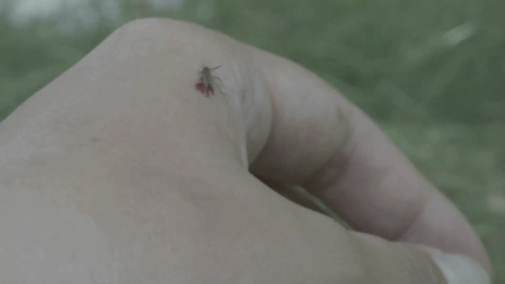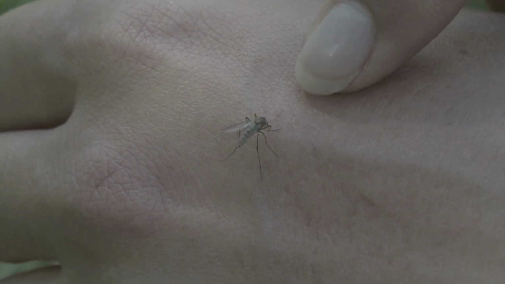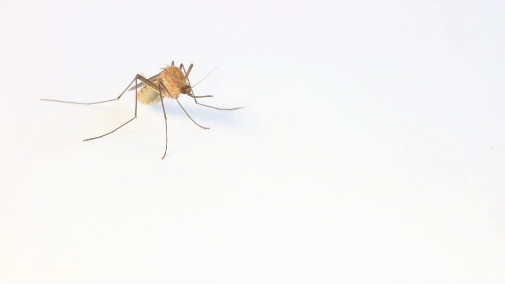Types of encephalitis. Encephalitis can be classified into different types based on the underlying cause. The most common types include viral encephalitis, bacterial encephalitis, and autoimmune encephalitis.